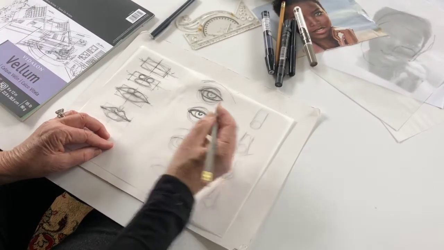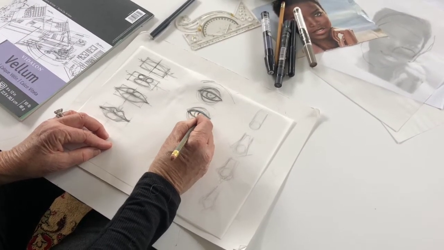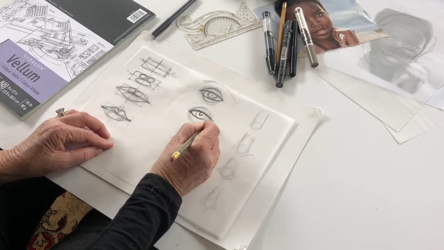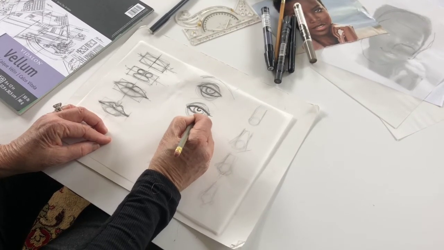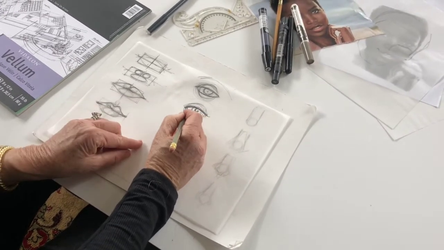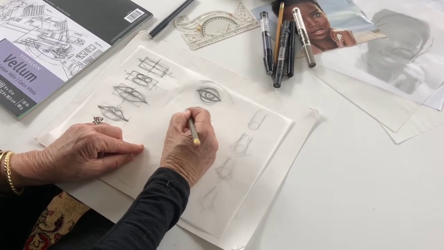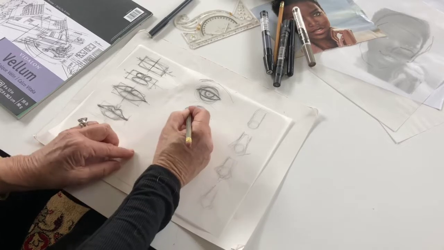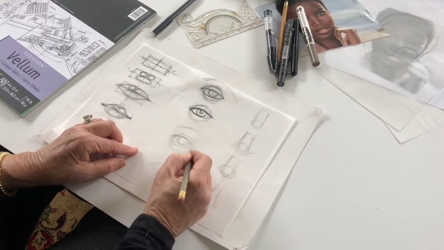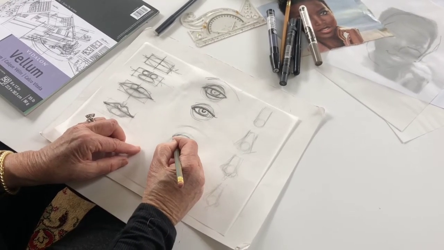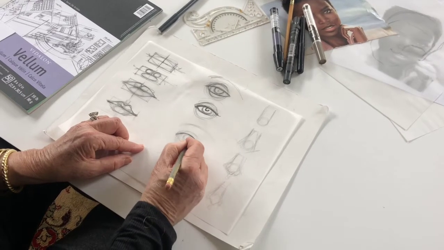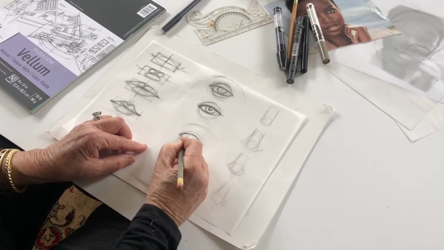The pupil rests below the upper lid line. And there's a little bit of space between the iris and the lower lid. And so let's eliminate the circle, bring in the oval shape with the little corner of the eye.